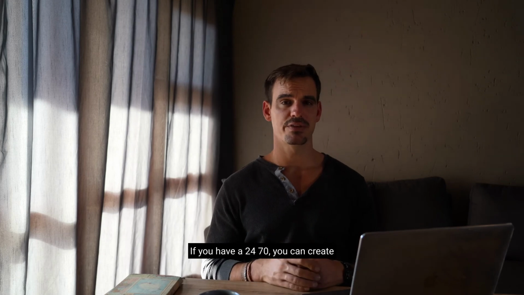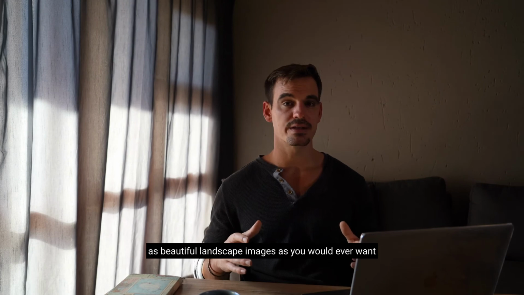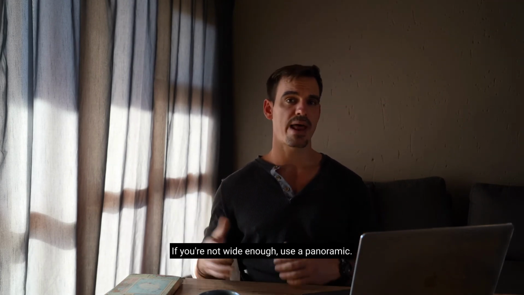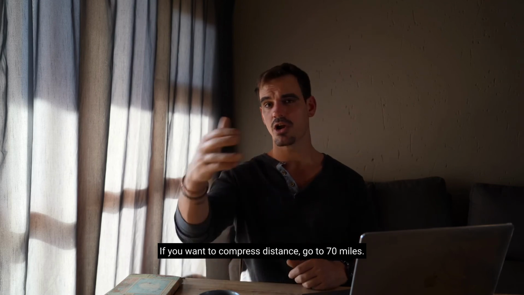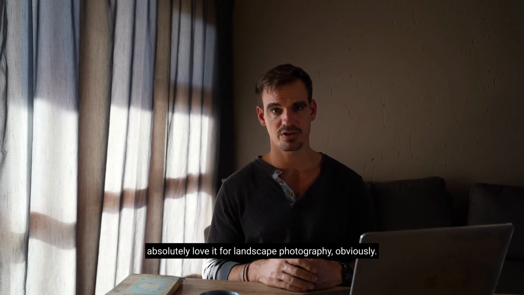If you have a 24-70, you can create as beautiful landscape images as you would ever want, and do it quite simply through various techniques. If you're not wide enough, use a panoramic. If you want to compress distance, go to 70mm. It is such a versatile lens, and I absolutely love it for landscape photography.